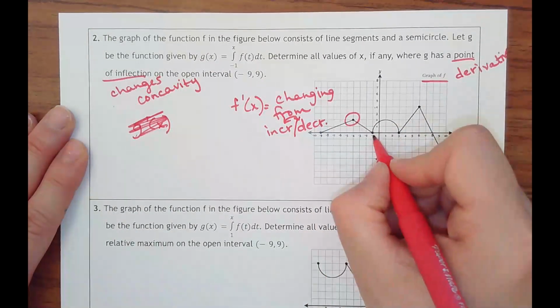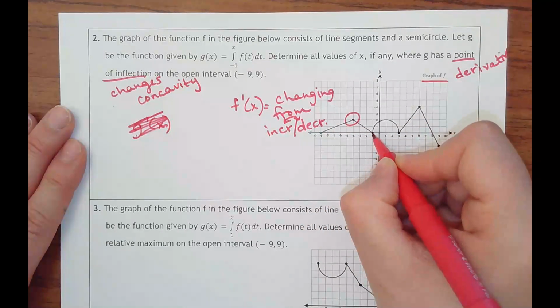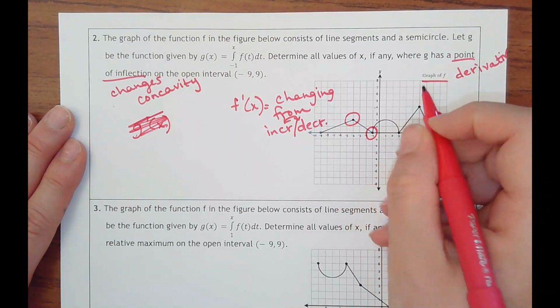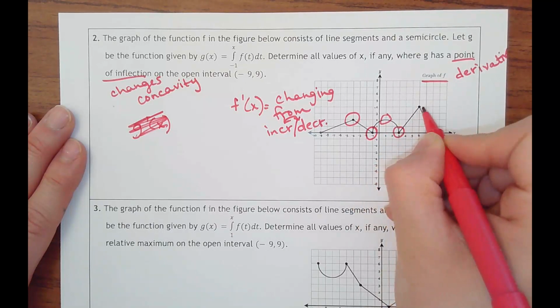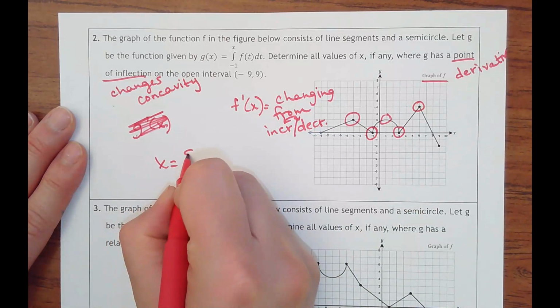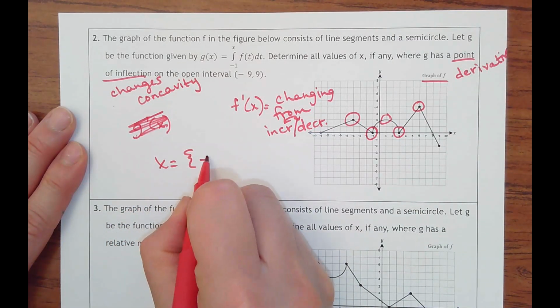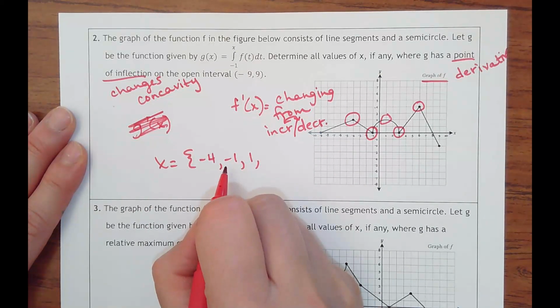So that's happening here, because it goes from increasing or positive slope to negative, negative to positive. Even here at the top of the semicircle, it goes from increasing to decreasing, to increasing to decreasing. So there's several values. X would be -4, -1, 1, 3, and 6.